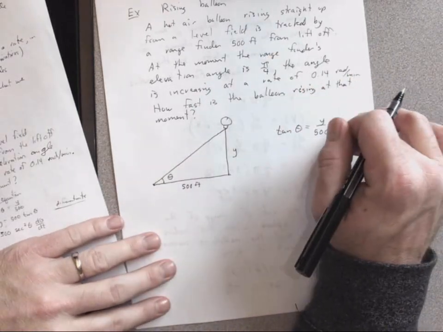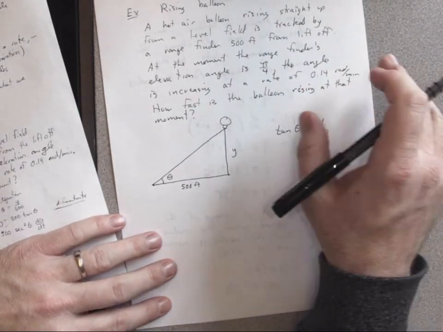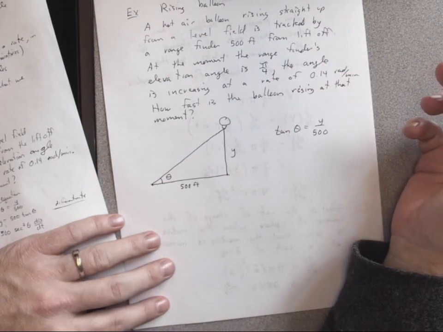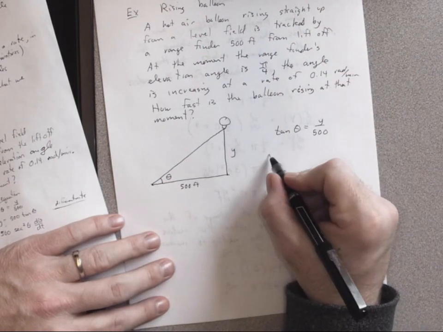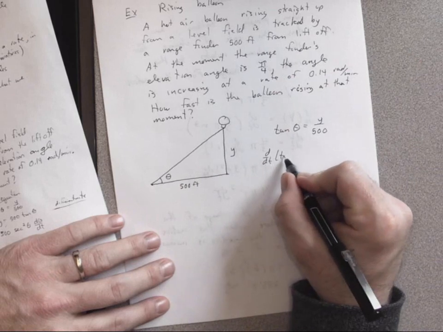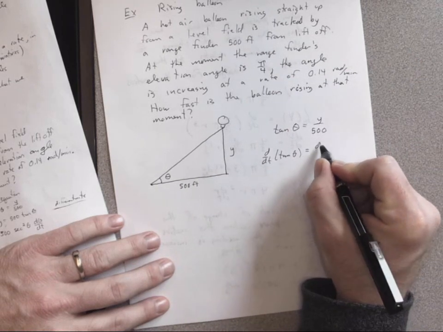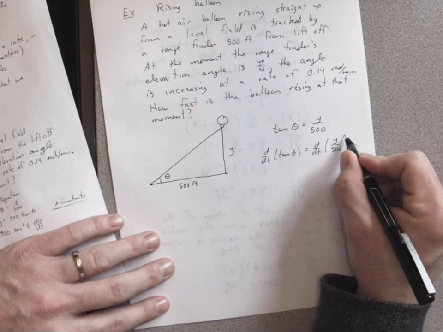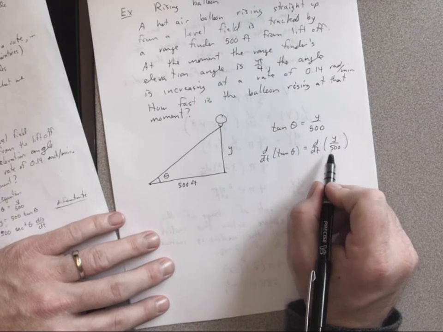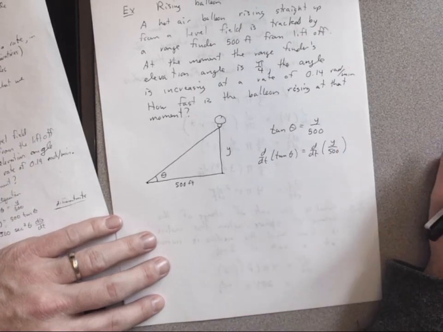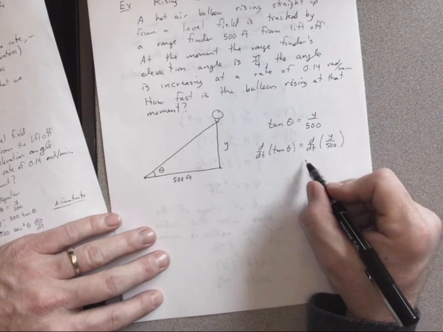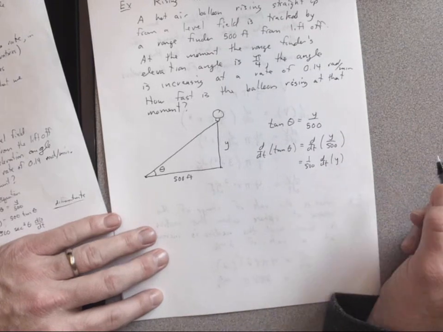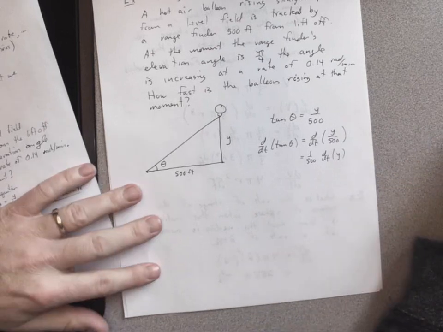So remember that this relates these variables directly together, but what I want to do is relate the rates of change. So I'm going to take the derivative with respect to t on both sides. I'm going to take the derivative with respect to t of this tangent of theta, and the derivative with respect to t of this y over 500. Well, what's nice here is you could use the quotient rule if you want to, but knowing that the bottom is a constant, it'd be easier if you just pull out that 1 over 500 and take the derivative with respect to t of y. Just a lot easier. But the quotient rule will get there too.